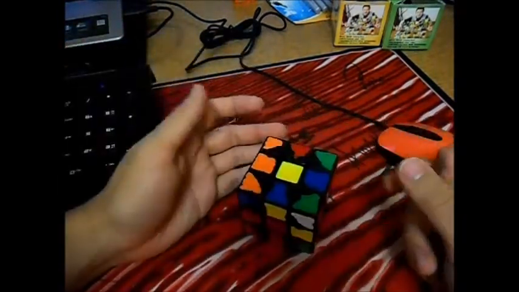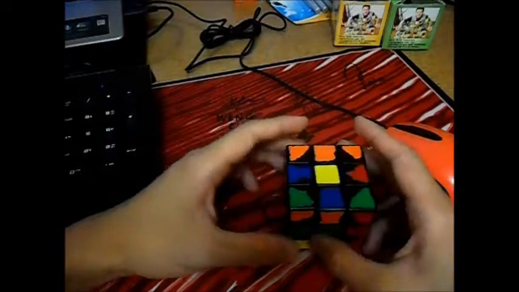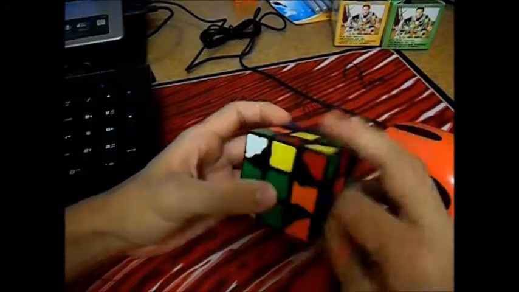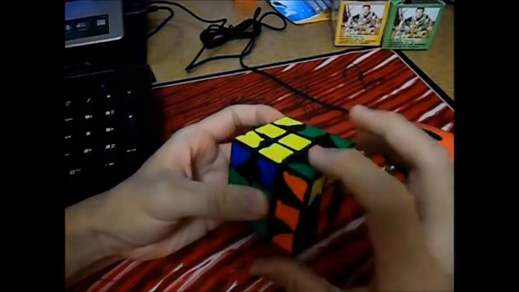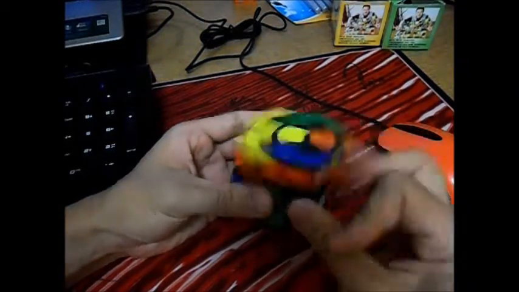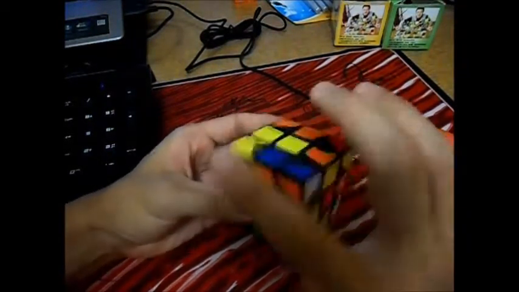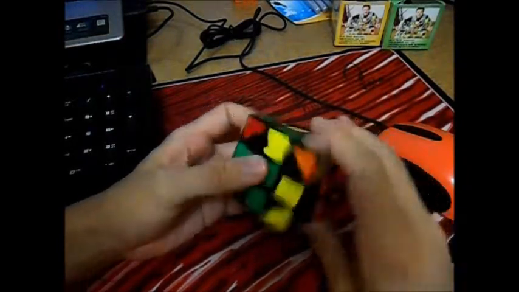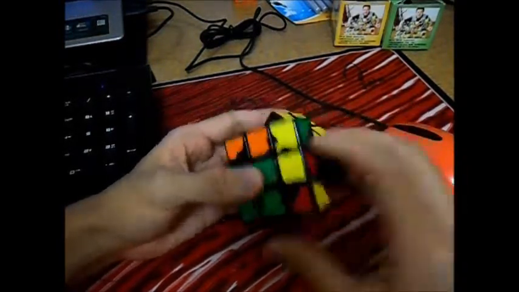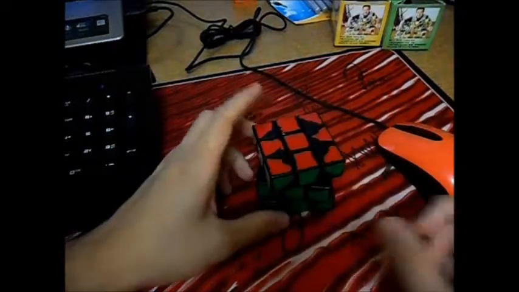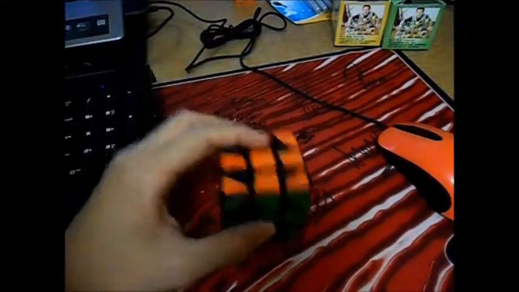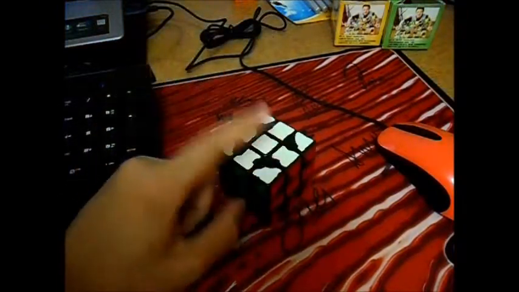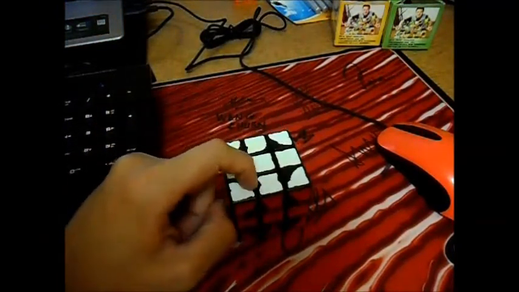Okay? And rest of solve is going to come later. Yes, thank you, Justin. Okay, eventually maybe I might do the rest of the solve, but I don't know. But yeah.